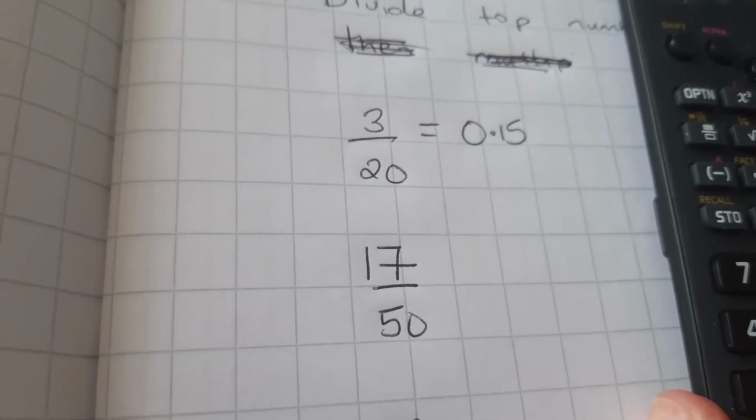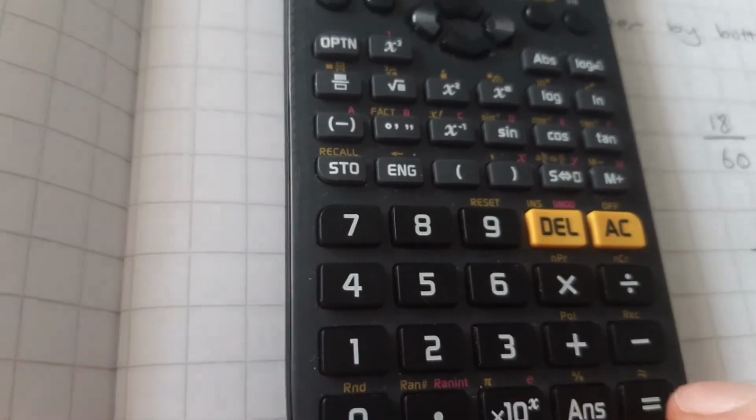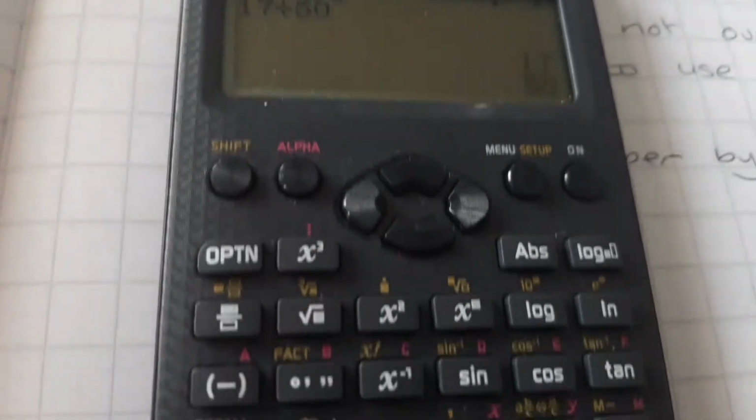Okay, next one, we're going to do 17 divided by 50. So 17 divided by 50 equals, now some calculators like mine will give you it as a fraction. Remember to use that SD button, and you get 0.34.